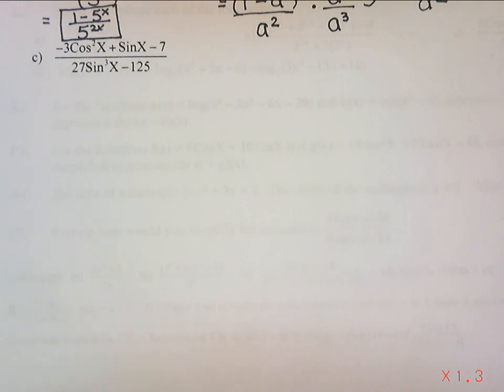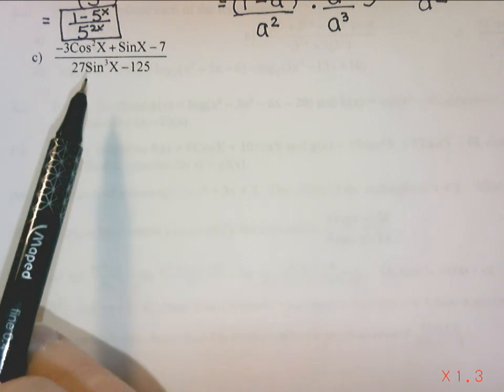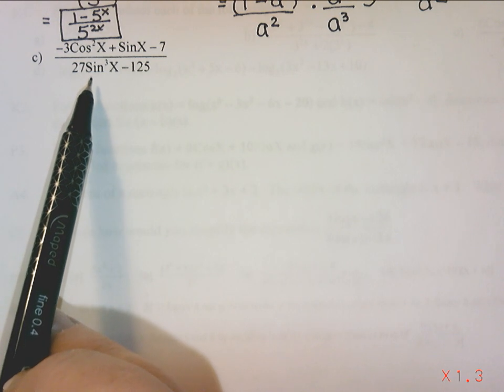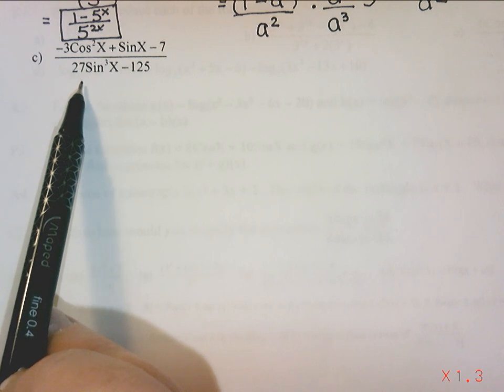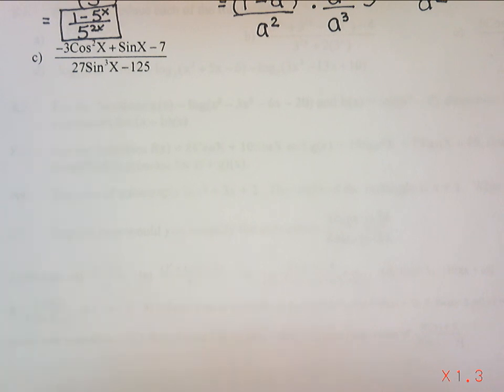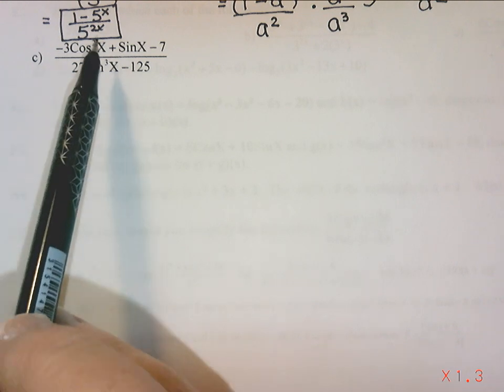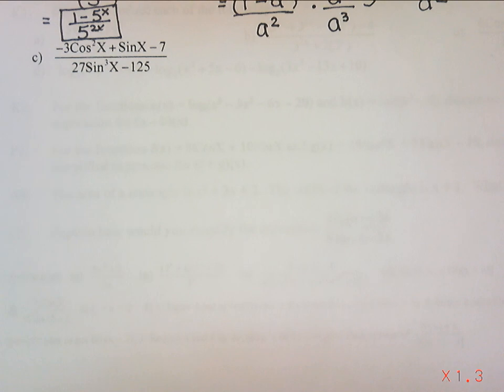In this video, we are going to take a look at reducing the expression -3 cos squared x plus sine x minus 7 divided by 27 sine cubed x minus 125. As we've been talking about in the previous examples, in order to reduce, we want to find something that will divide into both the top and the bottom.